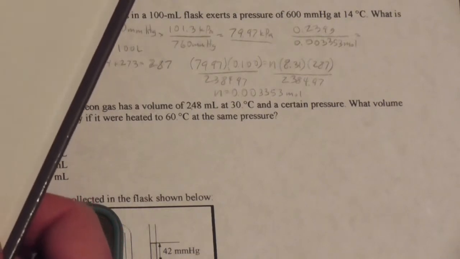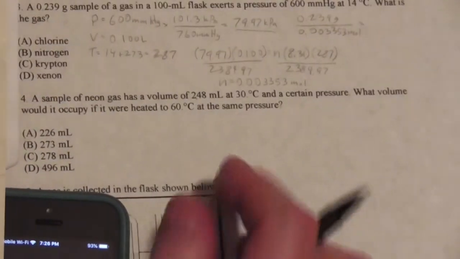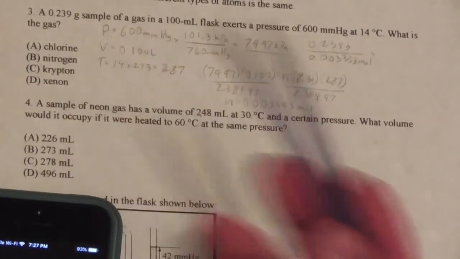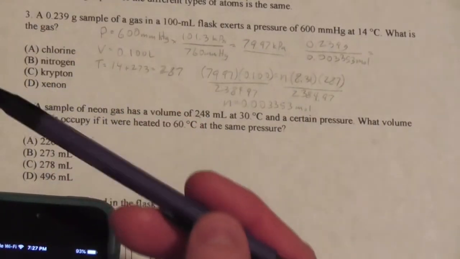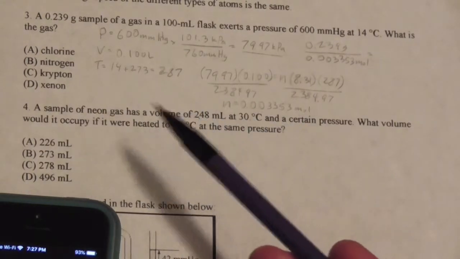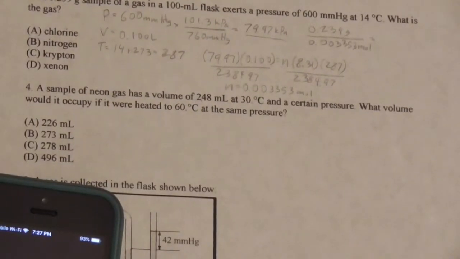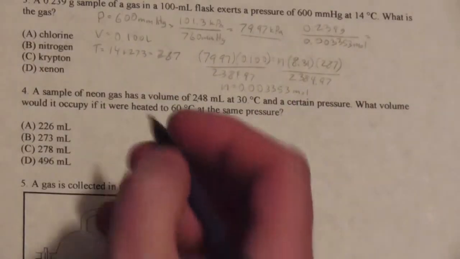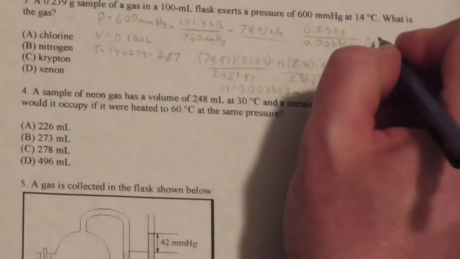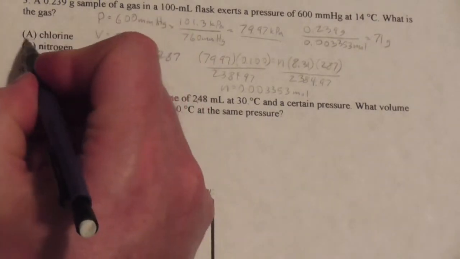I'm not sure how well this will show up, but if I look at chlorine, chlorine is Cl2. Chlorine is actually probably my candidate. Nitrogen is 14, N2. Krypton is 83.80, definitely too far off. And xenon is 131.30, also rather far off. 71 looks and sounds to me like chlorine because the molar mass for chlorine atoms is 35.5. Multiply that by 2 and we have our 71 grams of molar mass. So that would be chlorine.